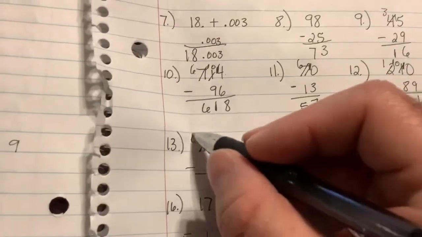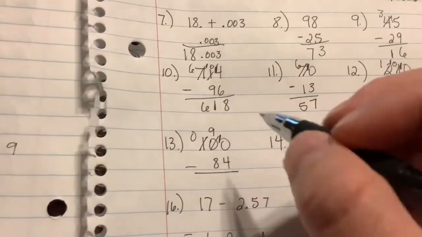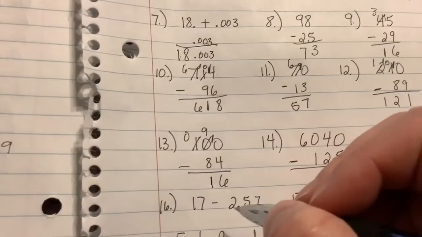Now here's one that you got to borrow for, and there's nothing to borrow here. So you take it from here. This had a 10 for a second, but now it's a 9. And now this is a 10. 10 minus 4 is 6. 9 minus 8 is 1. So it's 16.